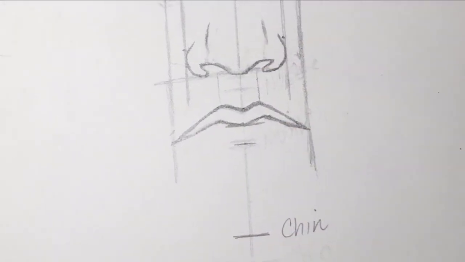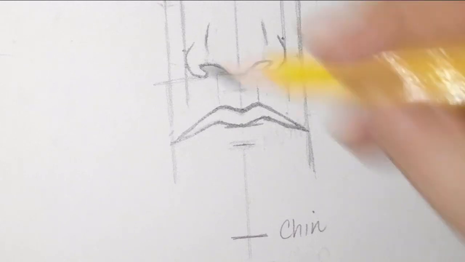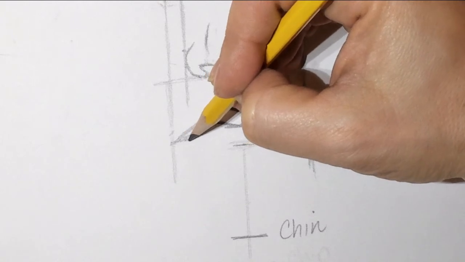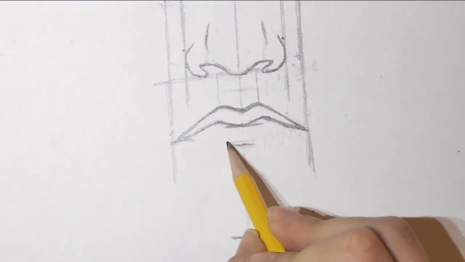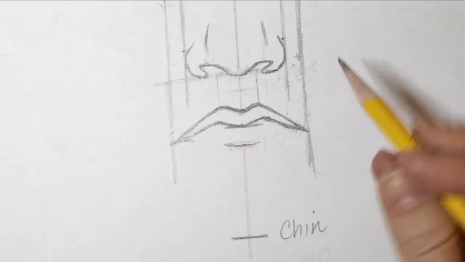And then after I've got something that I feel like I can work with on the top lip, I'll draw my bottom lip. Again, my bottom lip is not as wide as my top, so it ends shorter. Just got to figure out how short.